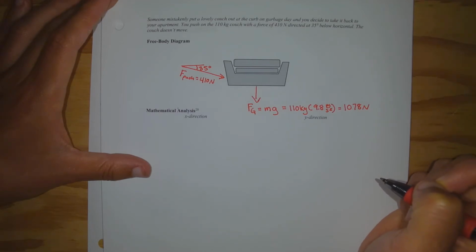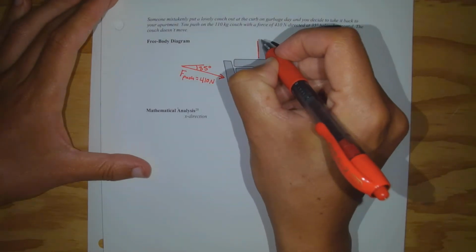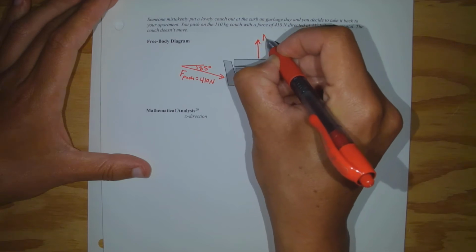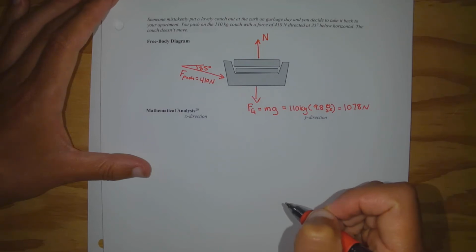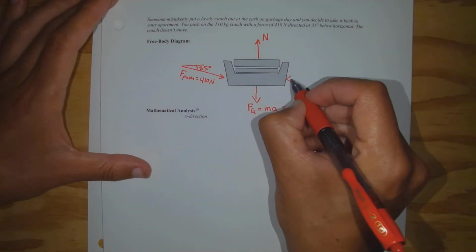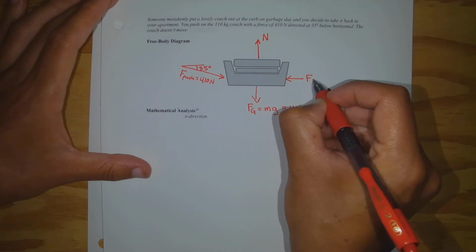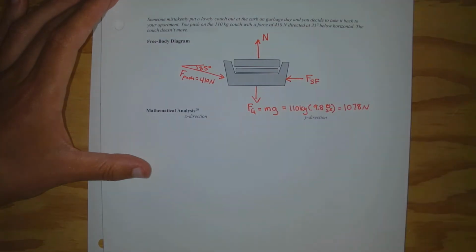The ground exerts a normal force, which is perpendicular to the surface of contact, and that is acting upwards. Because the couch does not move, we know that there must be a frictional force opposing the motion. Because the couch does not move, this is static friction.